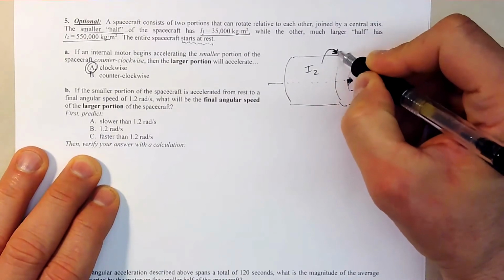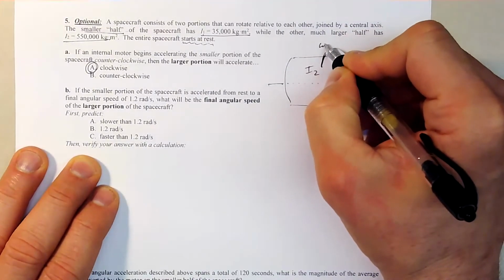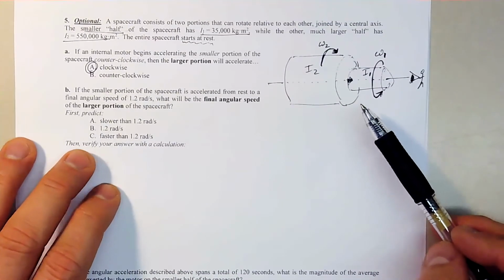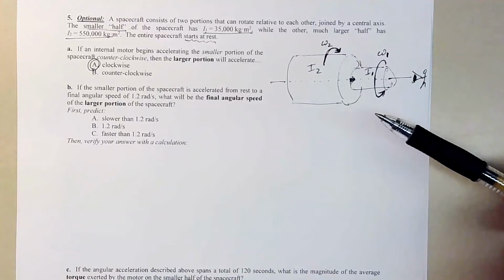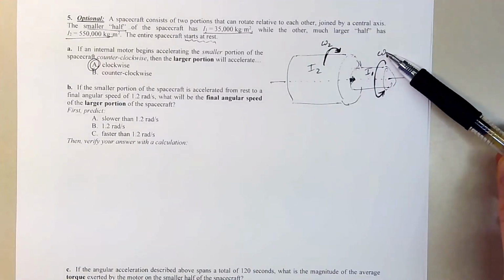Will it be faster or slower? Well, I think, again, thinking about the helicopter as an analogy, we know that angular momentum is equal to I times omega.